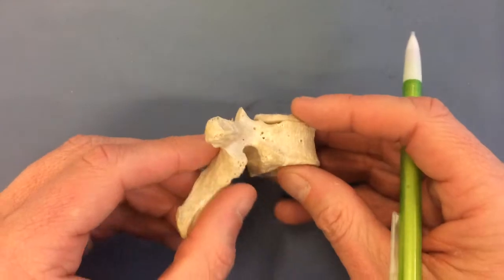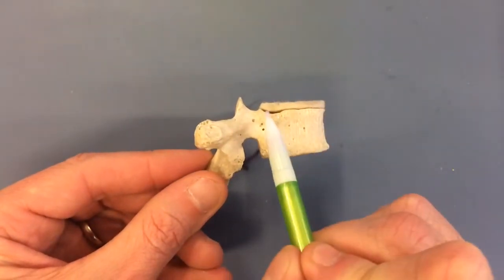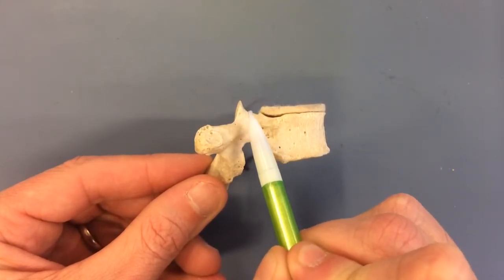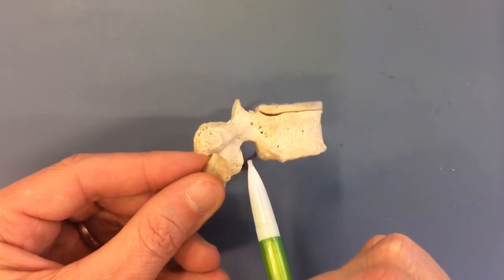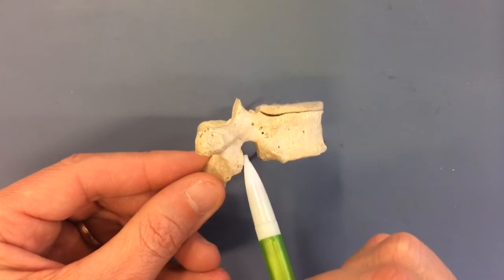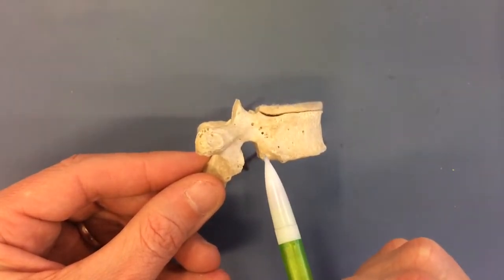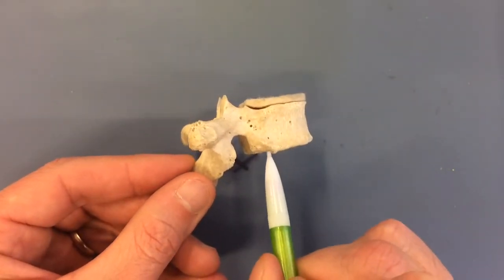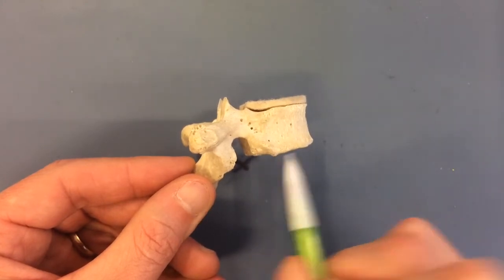Superior notch, it's a little hard to see here. It's a lot easier on the lumbar, but you can see there's a little notch right there. Superior notch. And then inferior notch is right here. And when those two come together, then the spinal nerves, the 31 pairs of spinal nerves, can get out from the spinal cord. And then the last one here is the inferior demifacet for head of rib. That's right here. Inferior demifacet for head of rib.